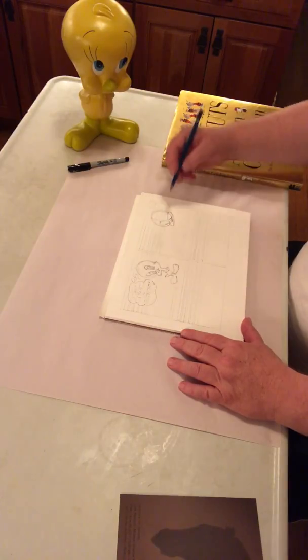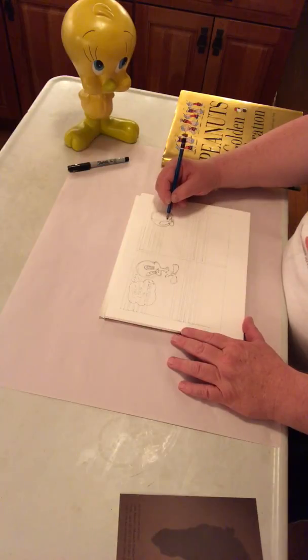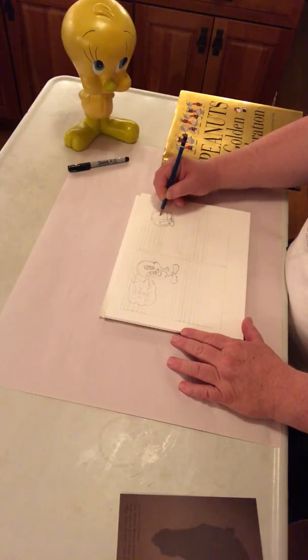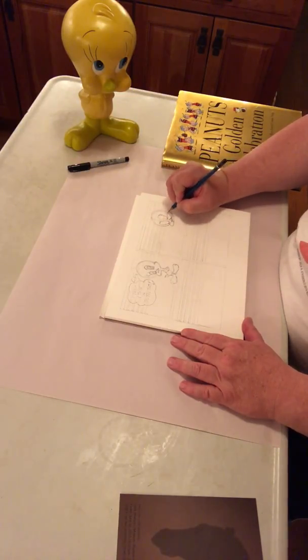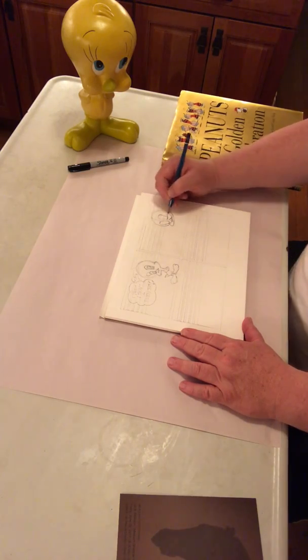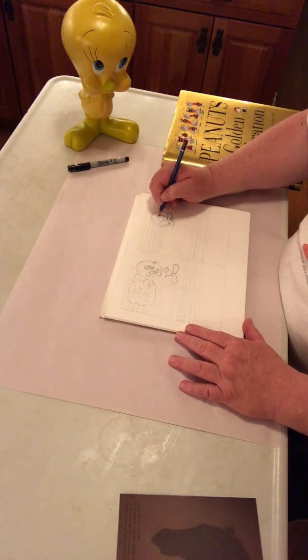And then this side, I don't know, is Tweety a guy or girl? I don't know. So then we get over here and we're going to do up and around, and we make a second eyeball here and we'll use this line from the oval this time.